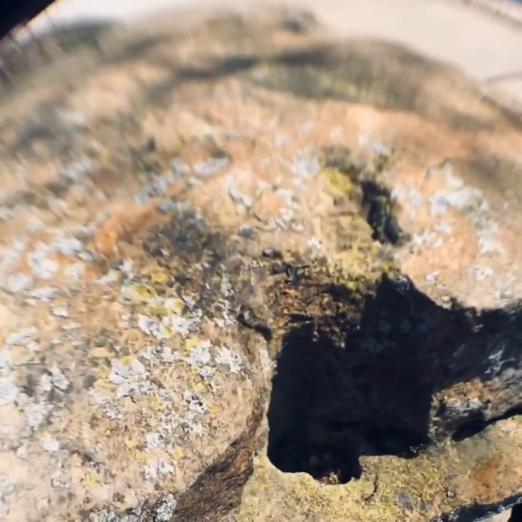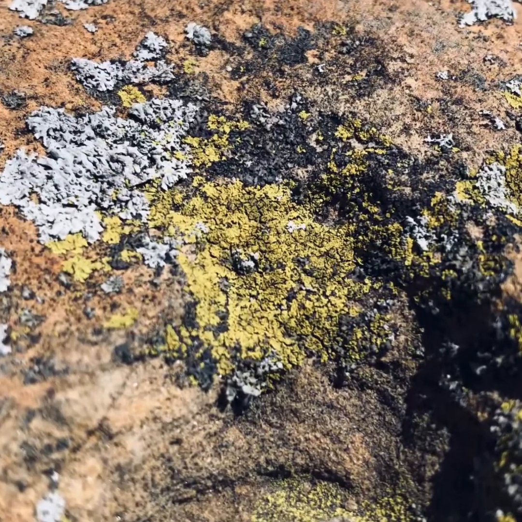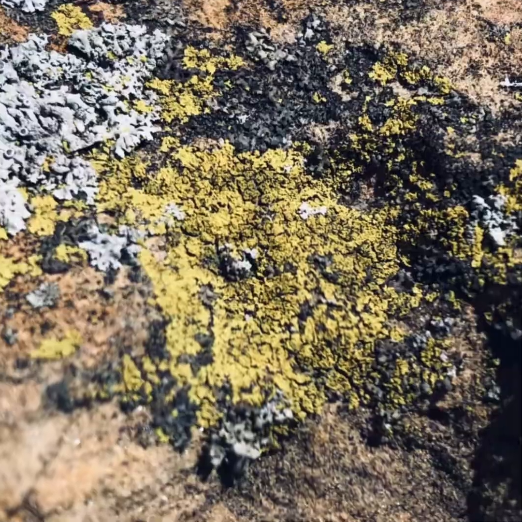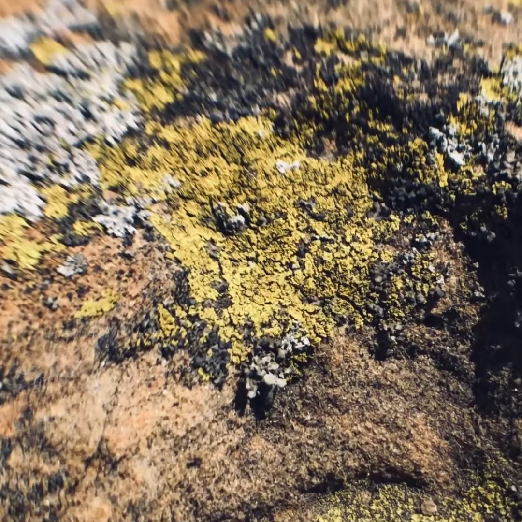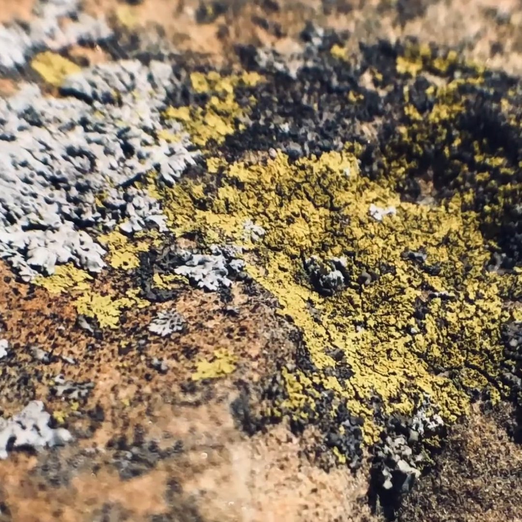We zoom down here into this rock, we're going to look at a couple different kinds of lichen. The yellow lichen is crustose, just looks like crust. And then the lime green that you'll see here in a second is foliose. It looks like little green leaves.